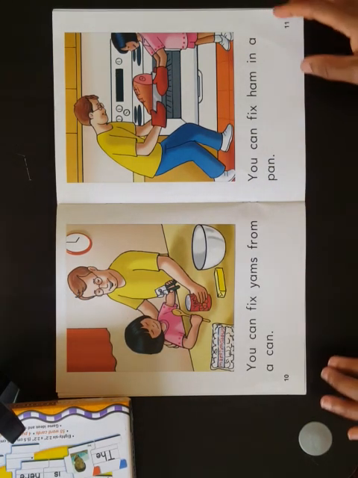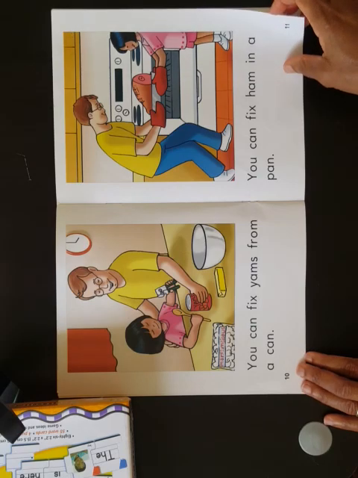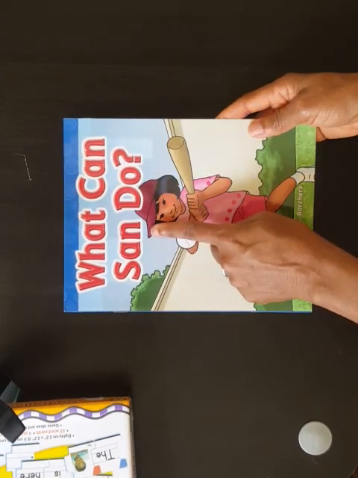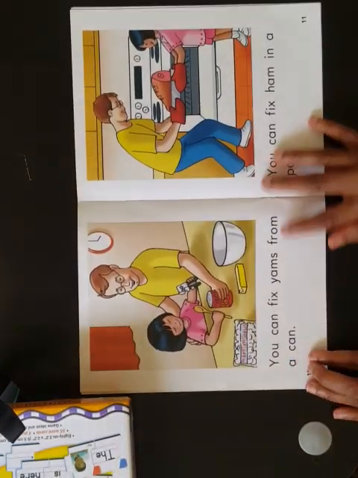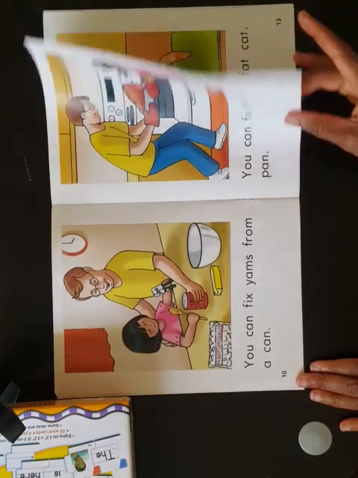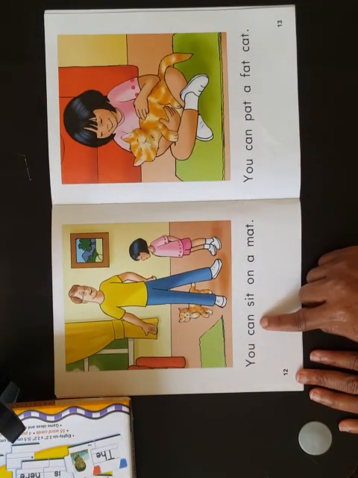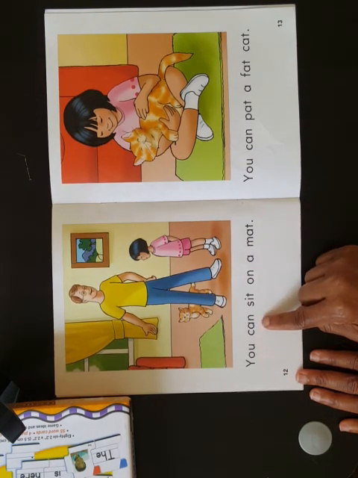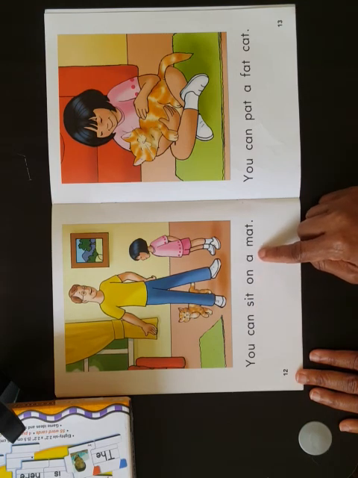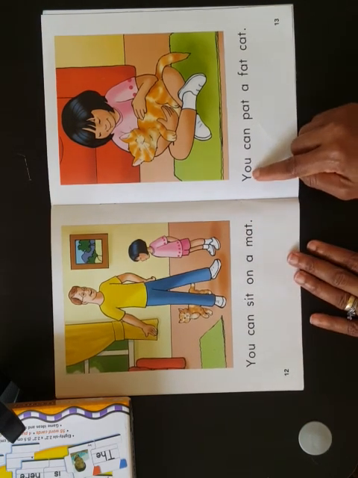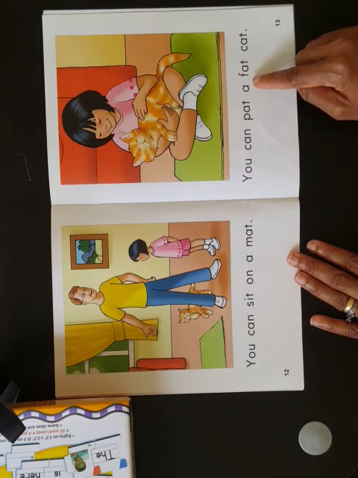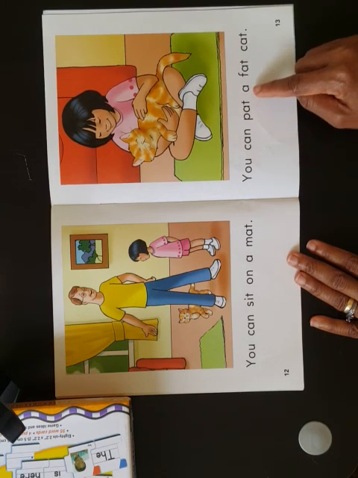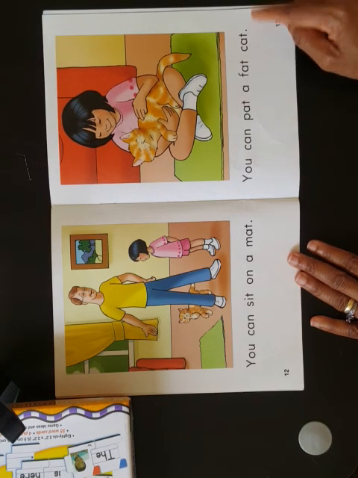These are all things San can do. Remember, the title is What Can San Do? Right, let's read on. You're doing a good job. Keep it up. You can sit on a mat. Beautiful. You can pat a fat cat.